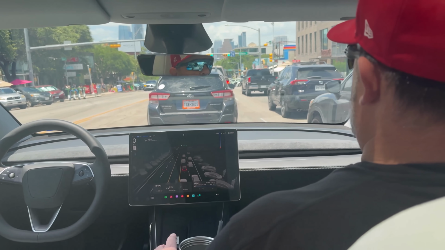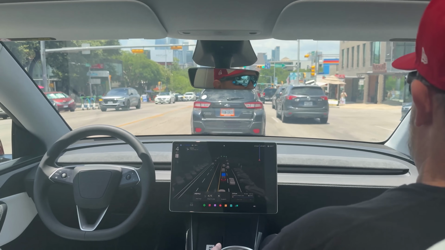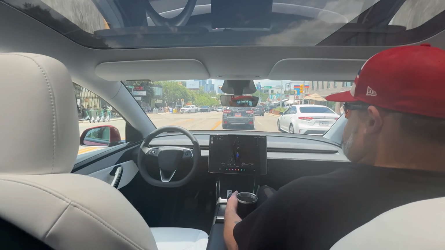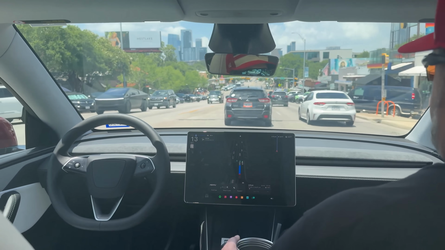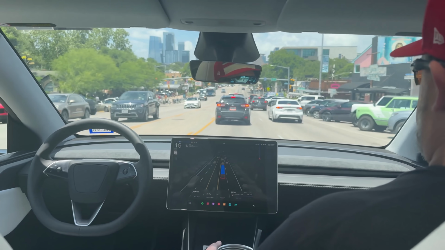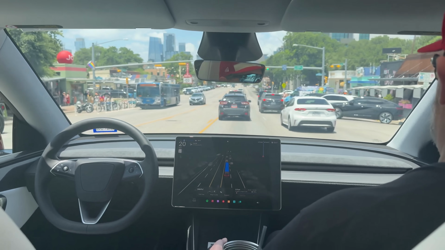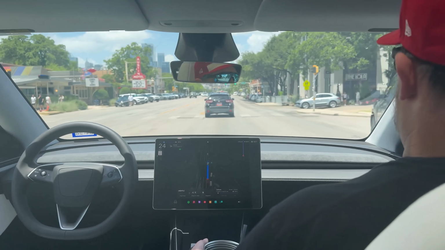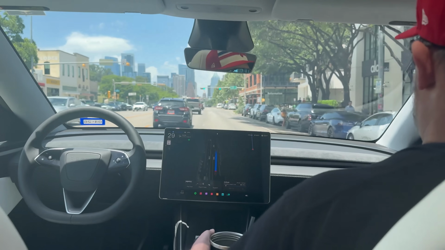Try that wide angle. Nope. Oh man, this isn't working. Okay. Well, yeah. So this doesn't feel any different than what you're used to doing in your own car at home with FSD. So far, anyways. I'm trying to see if anything happens between these intersections to see if it does anything significantly different.